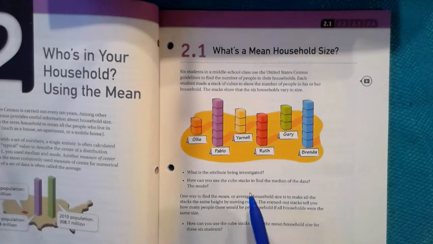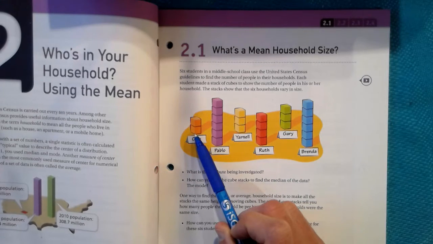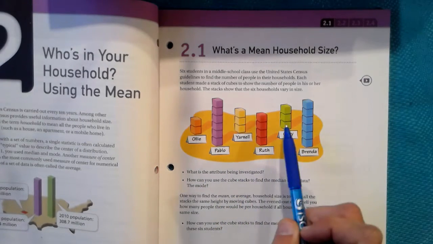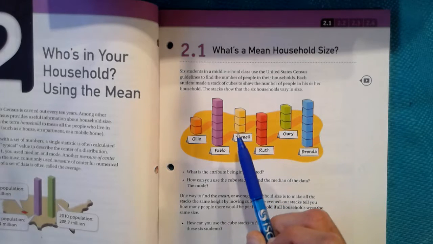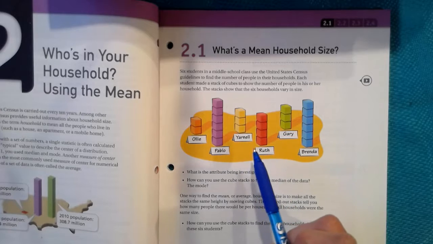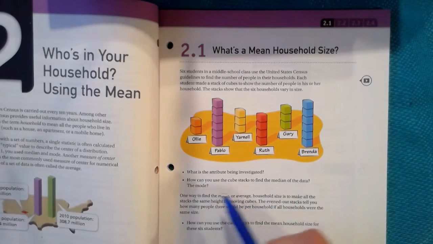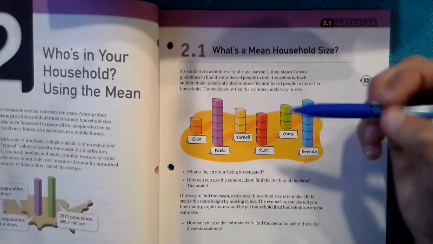The mode. Well, as a nice review, for the median, the first thing I need to do is order these from least to greatest, right? So Ollie would be at the beginning, which he already is. Then I'd put Yarnell, then Gary, then Ruth, then Pablo and Brenda. And remember, I'd find either the middle value or the middle of the 2 middle values. And the mode is which number appears most often. That one's a little bit easier.